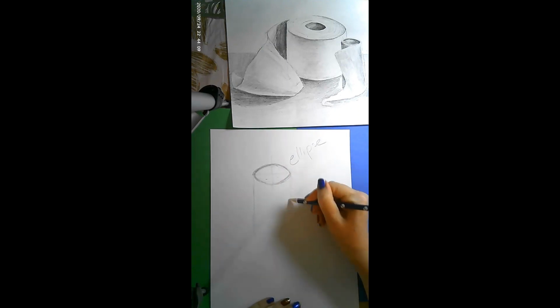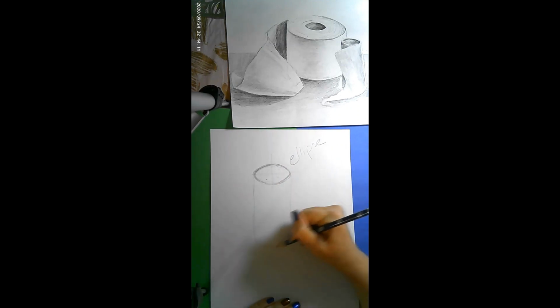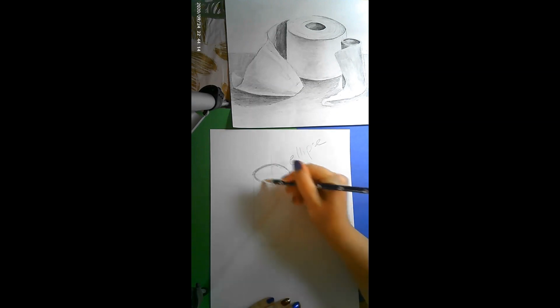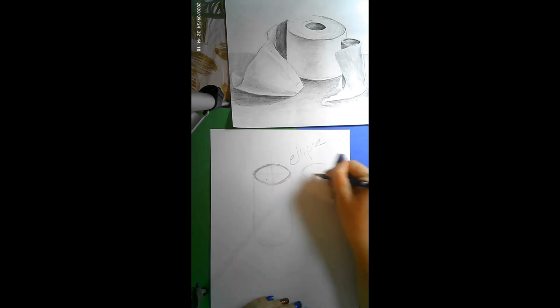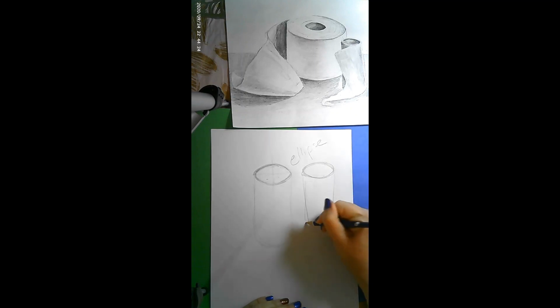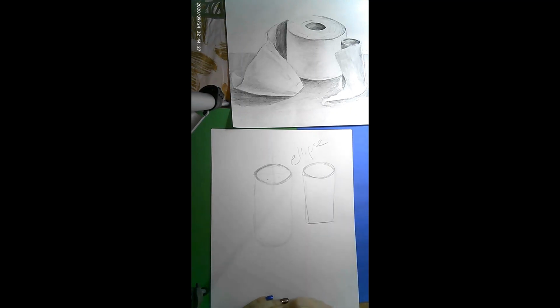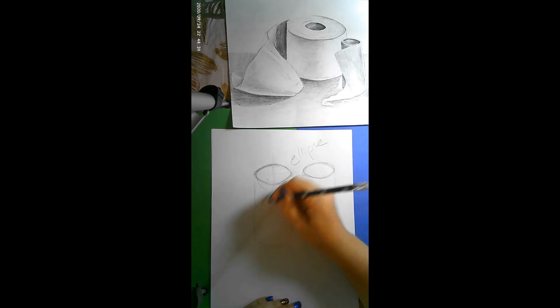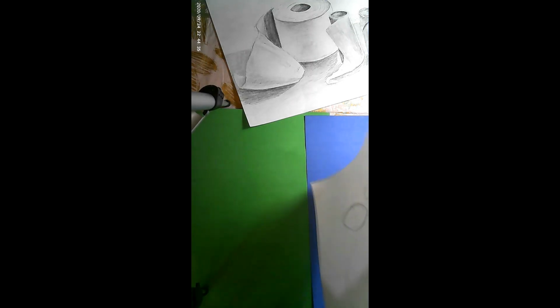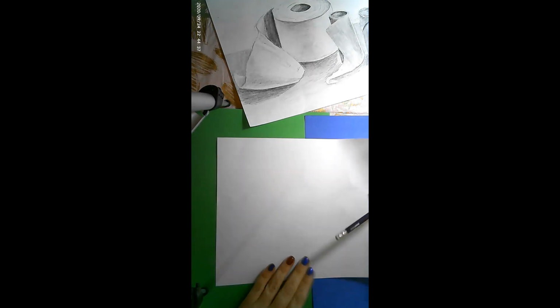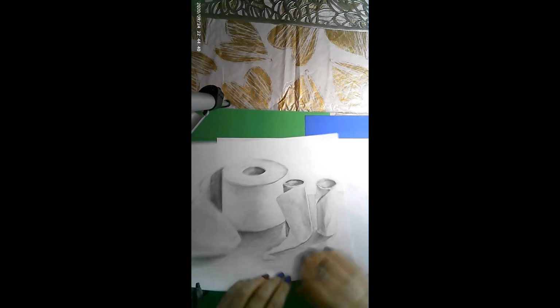And then I bring this down, and you can see whatever curve is here, it has to be the same curve here. A common mistake is we have the ellipse here, we bring this down, and it's straightened on the bottom. That's just not real. That's not in real life, right? So that was if you were just doing the toilet paper roll part. Now, that's if you were doing this part.